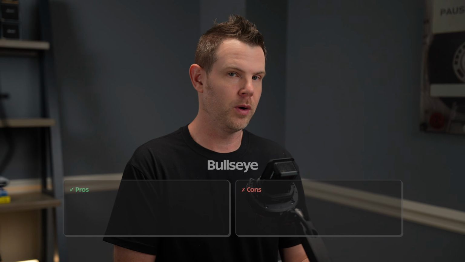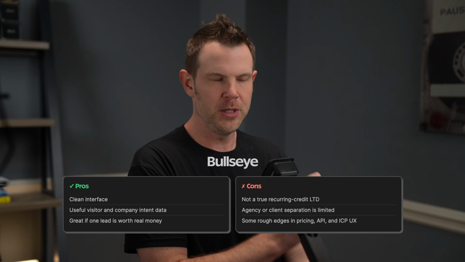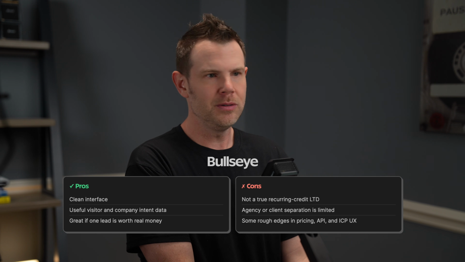All right, that's Bullseye on AppSumo. I might come across as a little bit down on this product, but I am not. I just don't think it is for everyone. In the age of spray and pray cold outreach, I think a lot of people could benefit from using a tool like Bullseye to narrow their field a little bit more and actually get some real customers who are interested in what you have to offer.